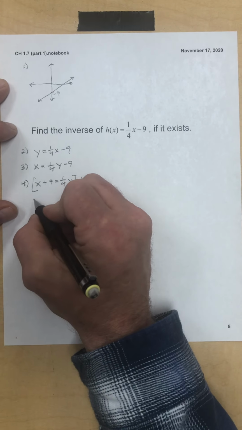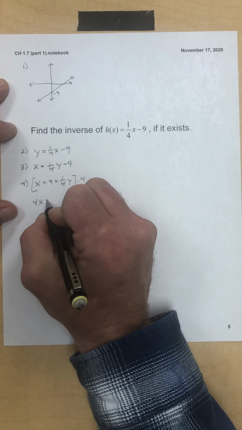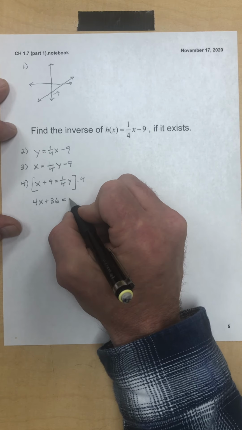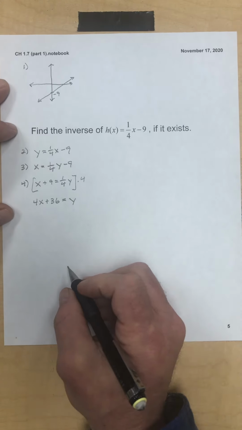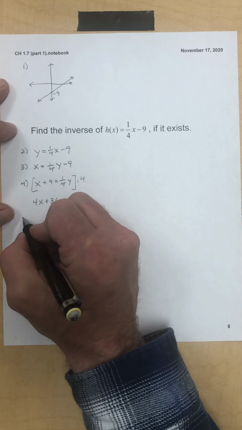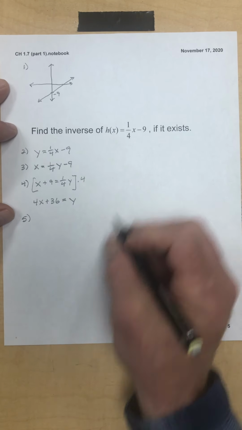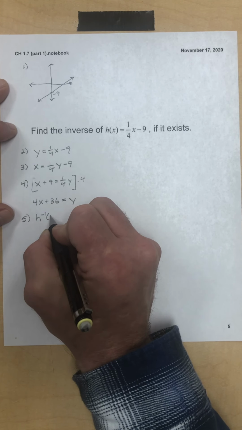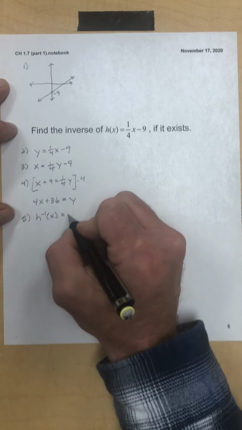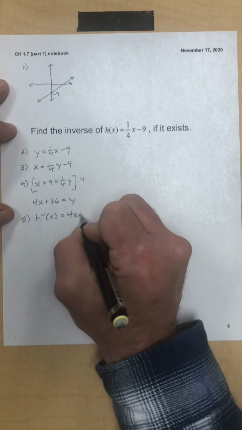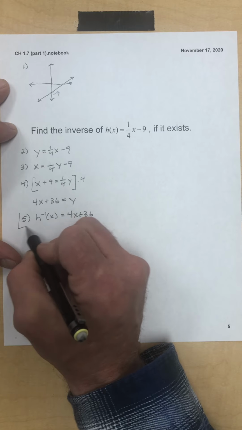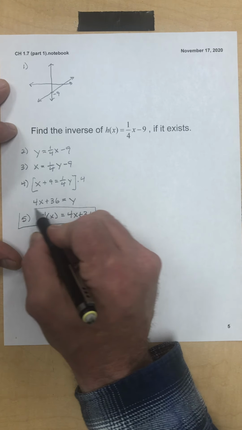So I would get 4x plus 36 equals 1y, or just y. Then we go back to function inverse notation. So this is h of x, so I'd say h inverse of x equals 4x plus 36, and this will be my inverse function.